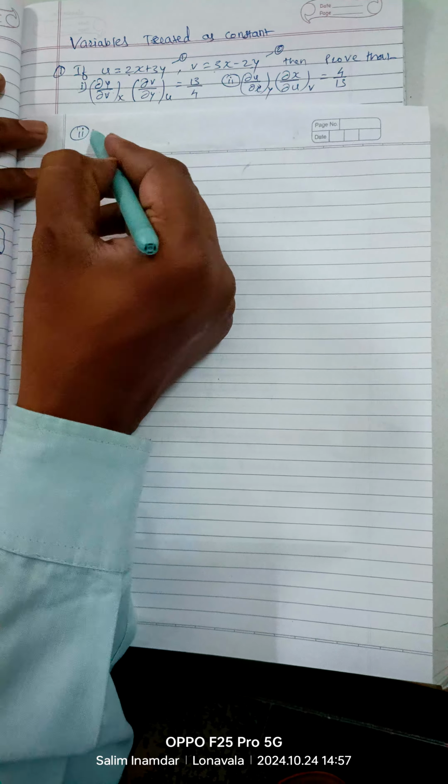Can you tell me how to get this equation, x as a function of u and v? How can I get this? Exactly, we can eliminate y here, no? If I eliminate y here, the remaining terms will be only u, v and x.